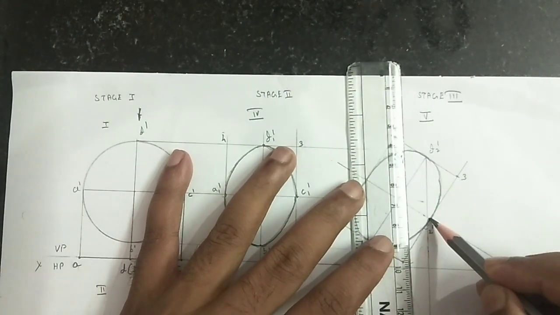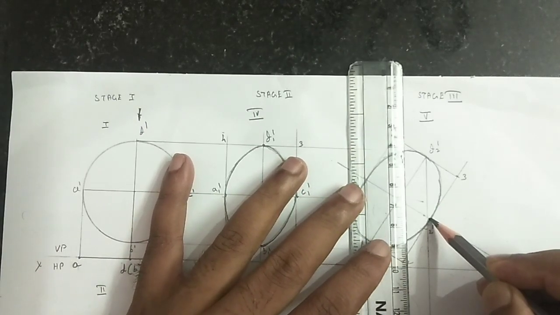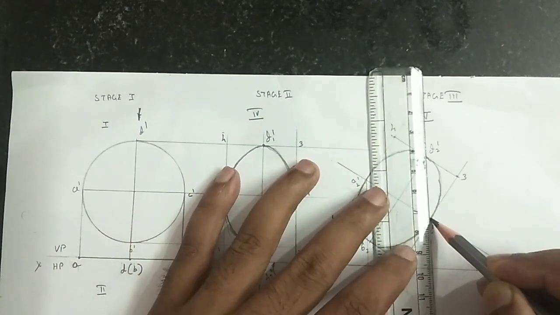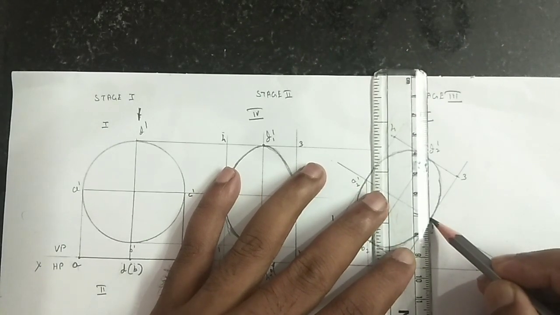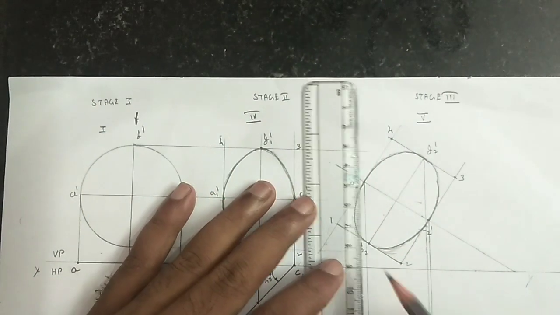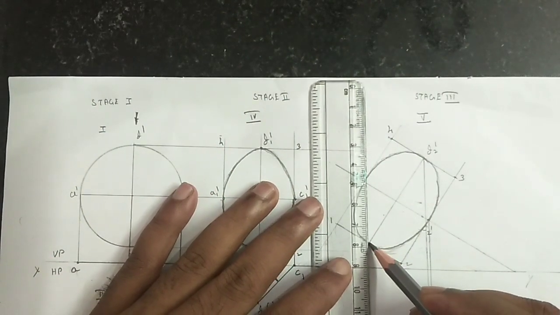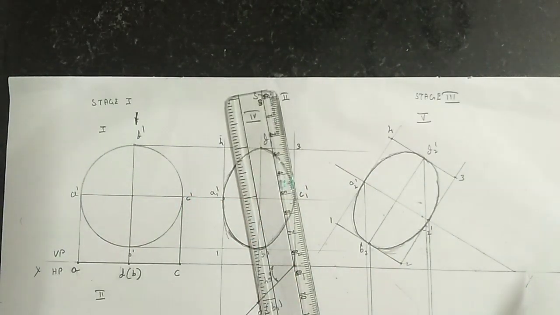From point C, draw one projection line to the horizontal plane, and like from point B also draw one projection line to the horizontal plane.